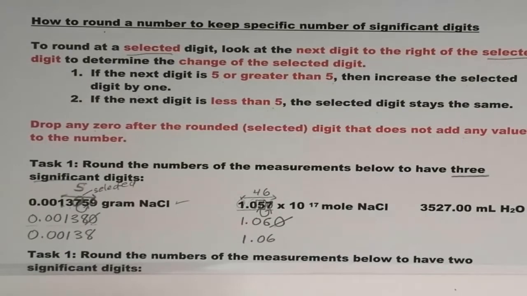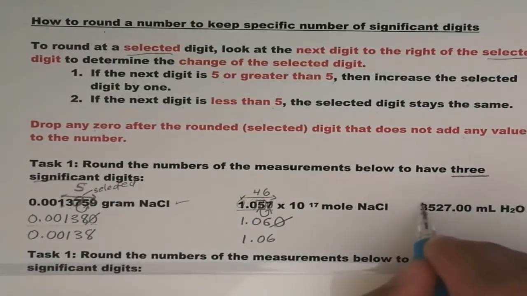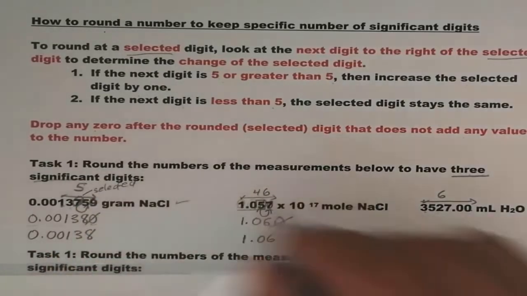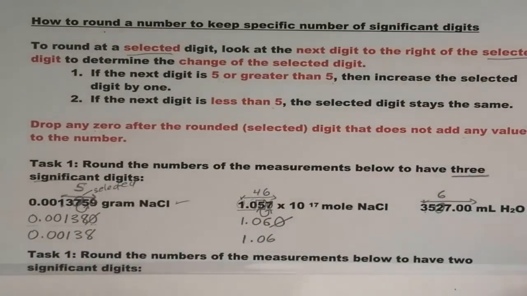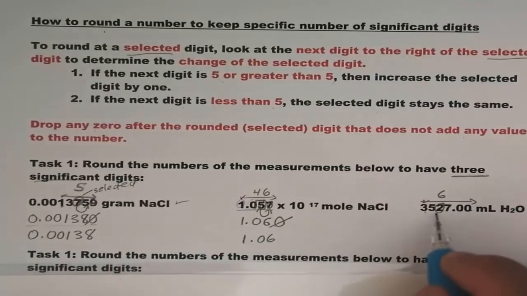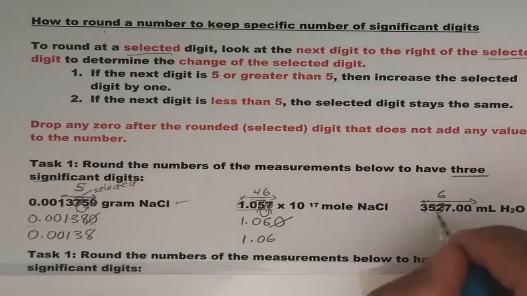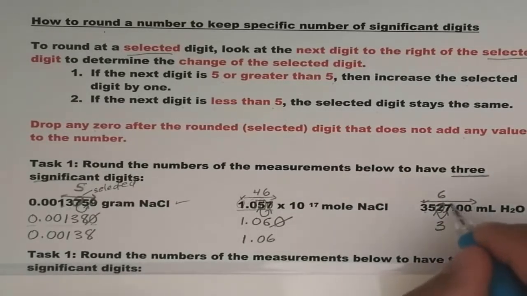Let's try another problem. Again, keep 3 significant digits. In this case, it's a decimal again, so this is our first non-zero. We're going to count all the way to the end: 1, 2, 3, 4, 5, 6. So we have 6 sig fig. And our third sig fig is 2, because we want to keep 3 significant digits. So we look at the next digit after the selected digit, which is a 7. And that 7 will make that 2 into a 3. And everything else after that selected digit will become 0, 0.